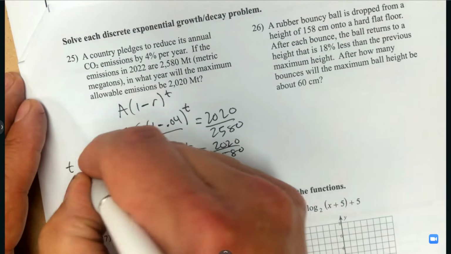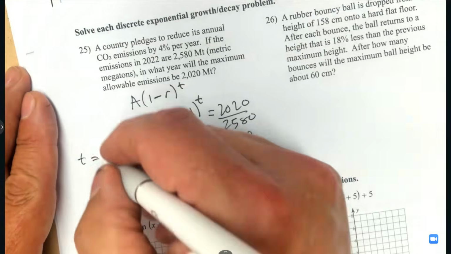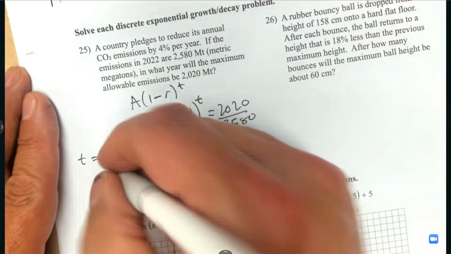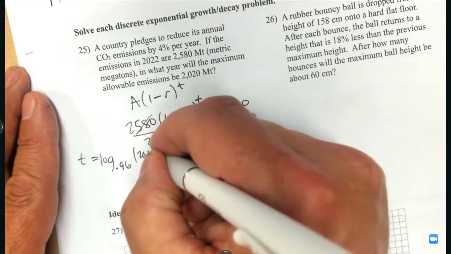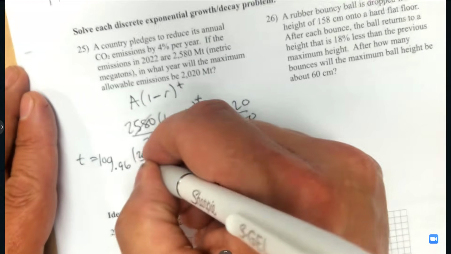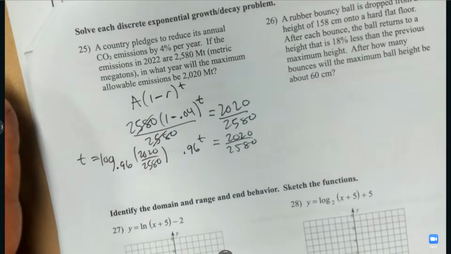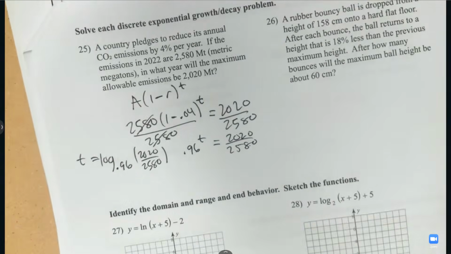So I'm going to write this over here. So the exponent t can be written as a logarithm where the base is 0.96, and then inside the logarithm is 2020 divided by 2580. All right, I'm going to type that in the calculator.